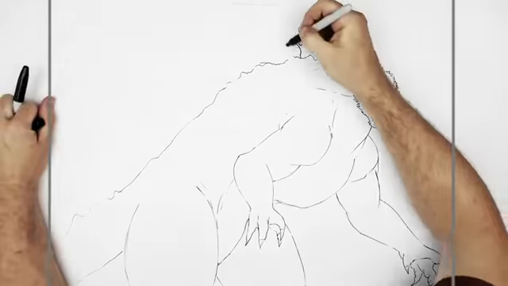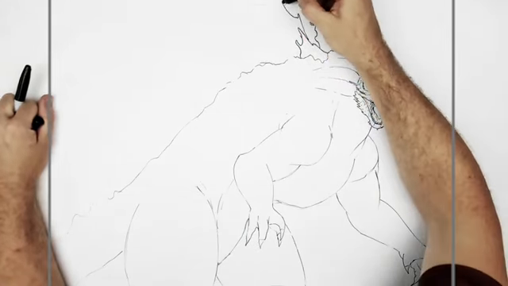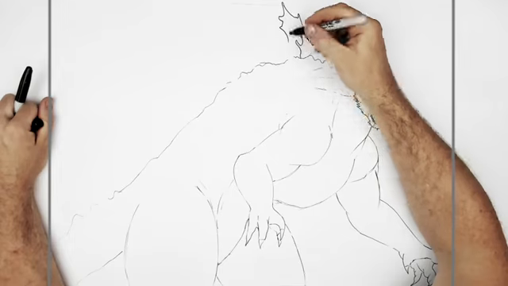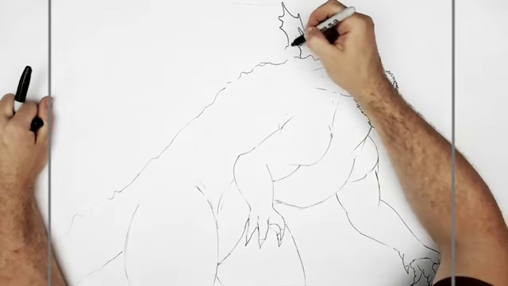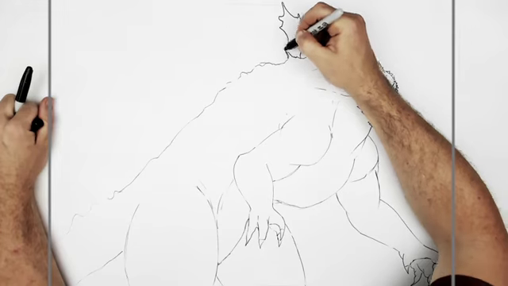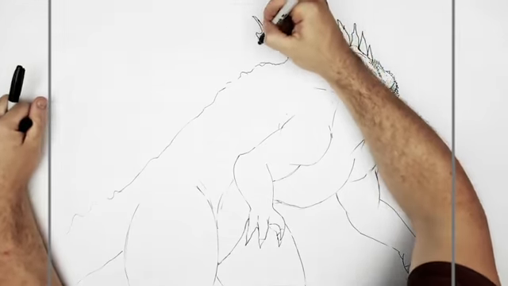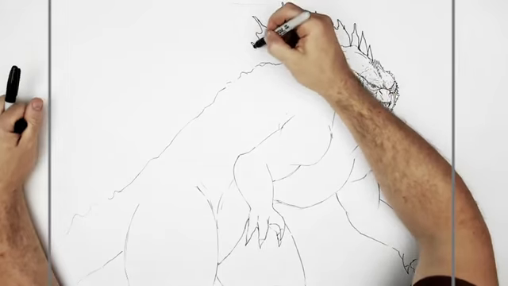So we just keep going and going and going. Start adding, they're like coral reef sort of shapes. There's like grey skin mixed with pink skin. And if he's charging up, of course, you would draw this glowing.